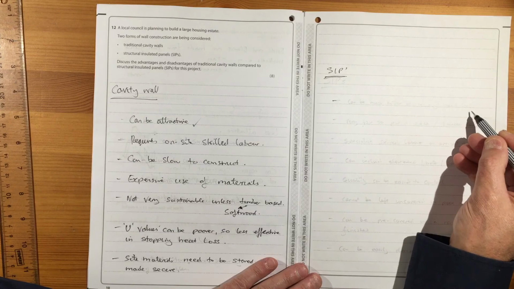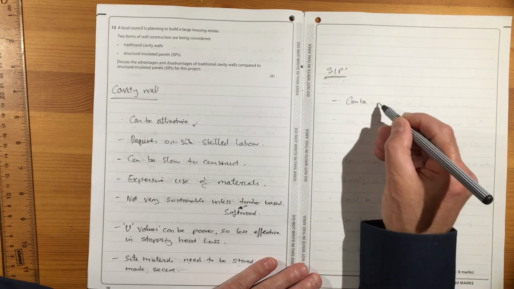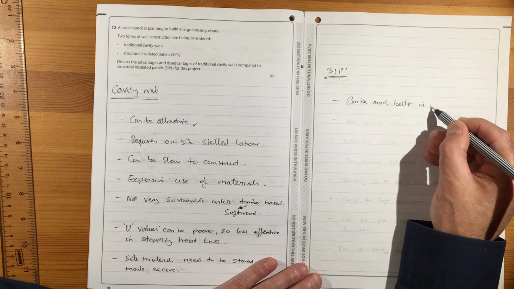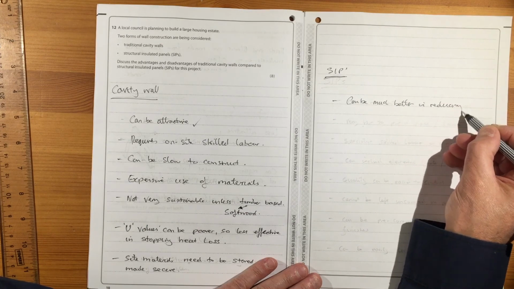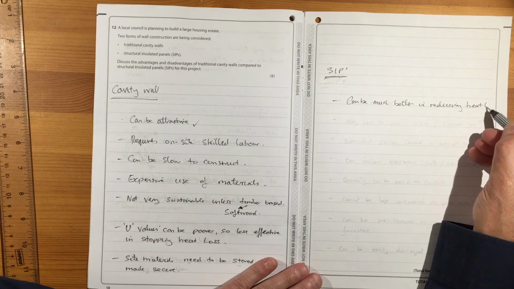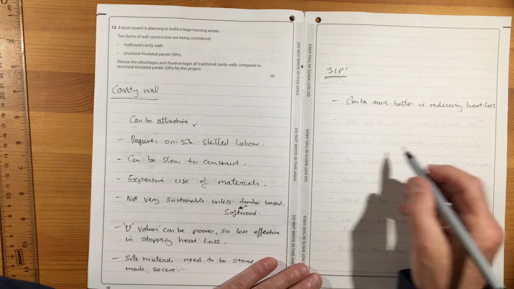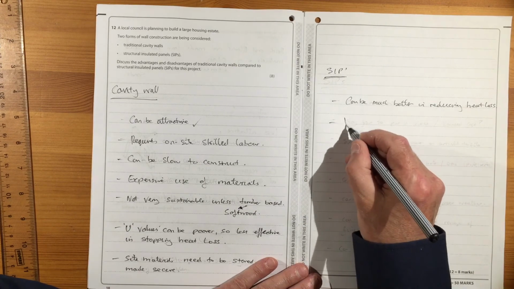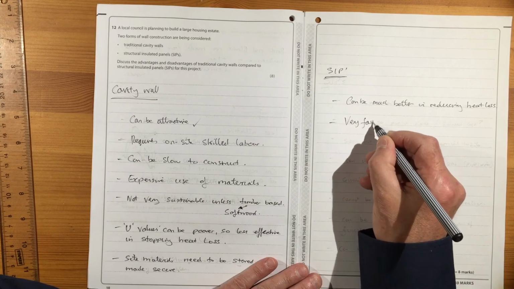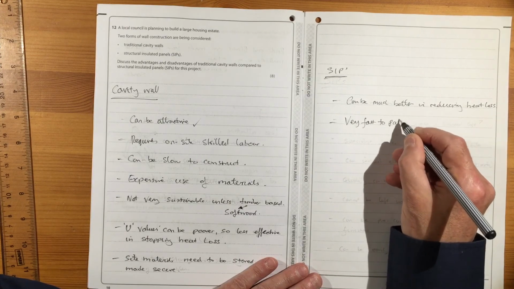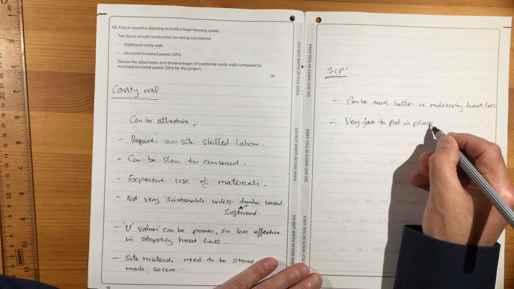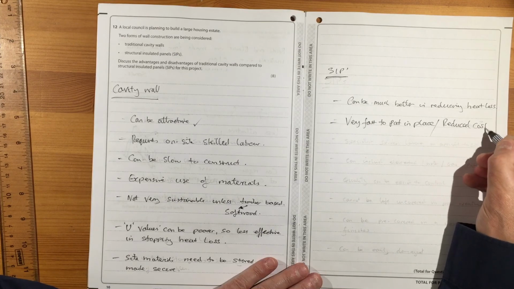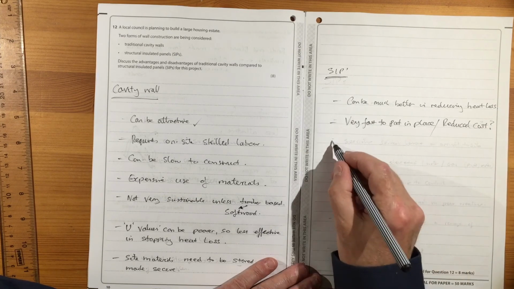Can be much better at reducing heat loss. So the U value is improved. Very fast to put in place. And so you have a reduced cost. I think that's a good point.